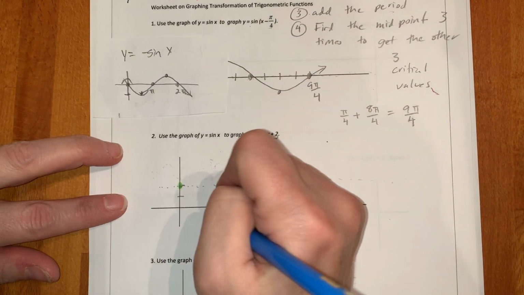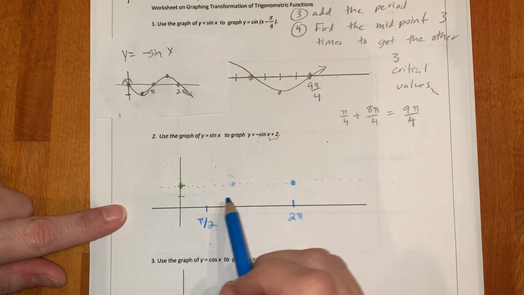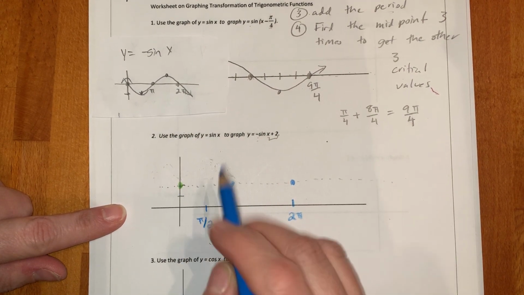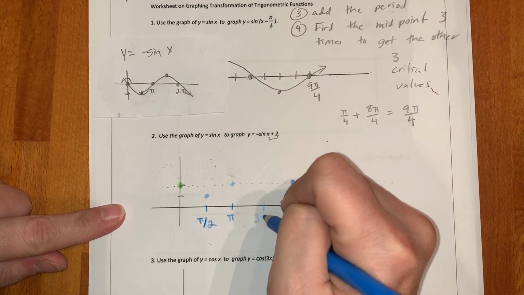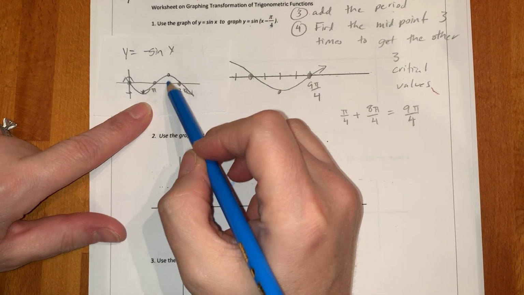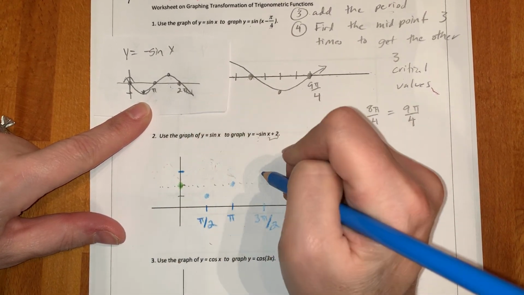And then I've got pi over 2. And so this one, see how it comes down 1? It's going to just come down 1. And then at 3 pi over 2, see how this one just goes up 1? This is just going to come up 1.